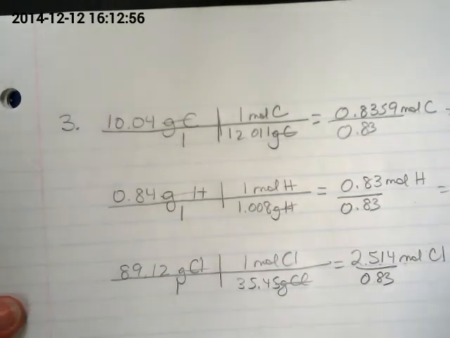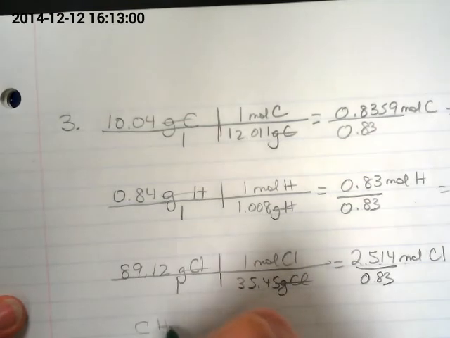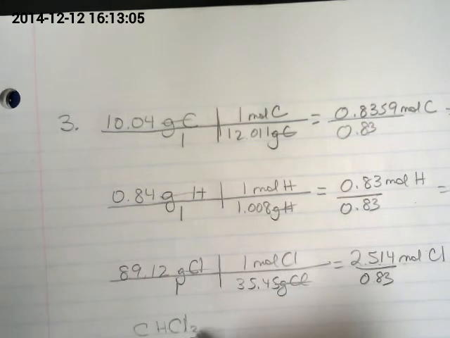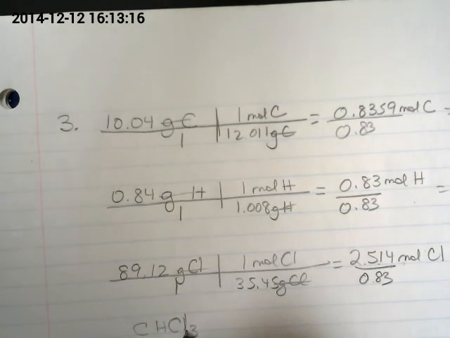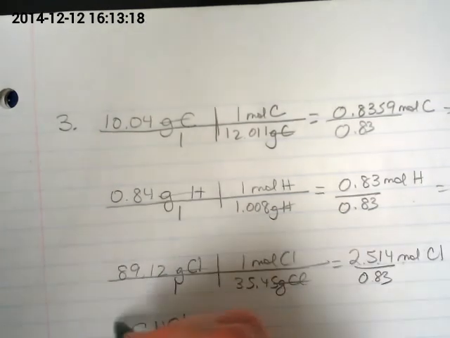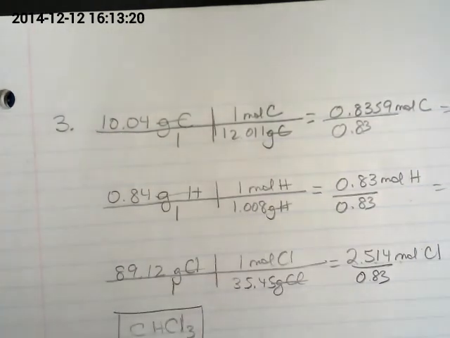So our empirical formula is going to be CHCl3. It tells us that our molecular mass is 119 grams. Carbon is 12, hydrogen is 1.008, chlorine 35.45 times 3, so that fits in 119 grams per mole, so this is also our molecular formula.